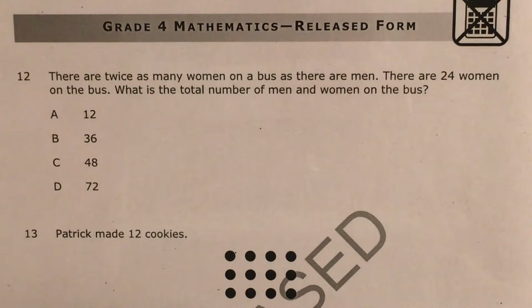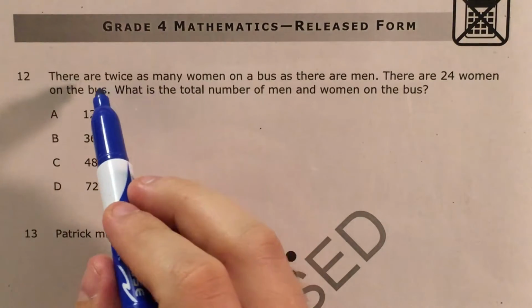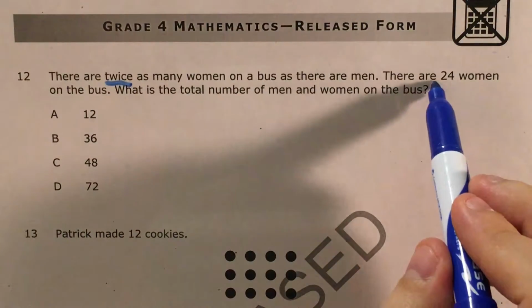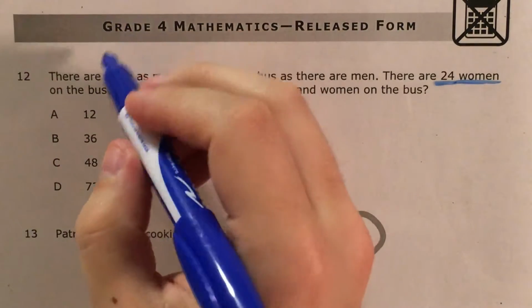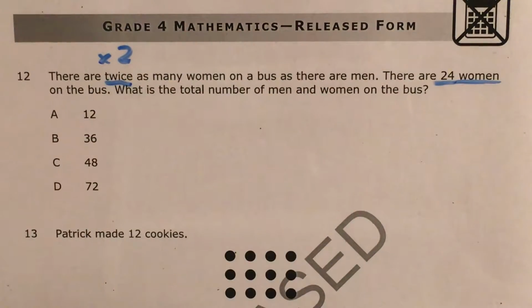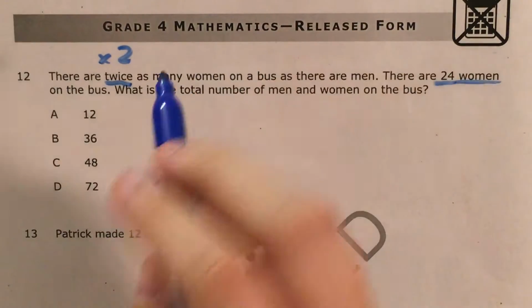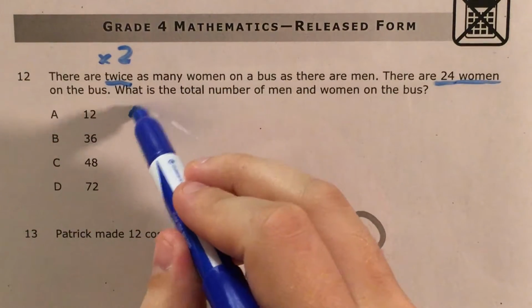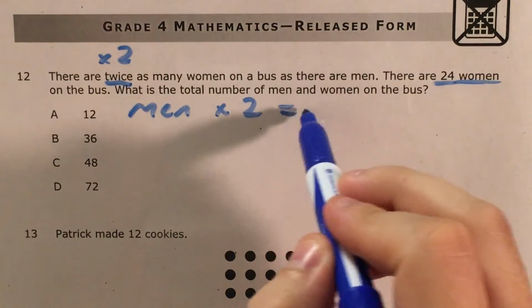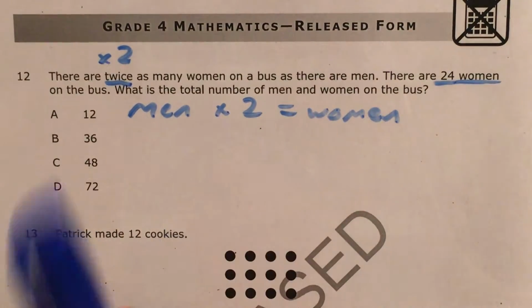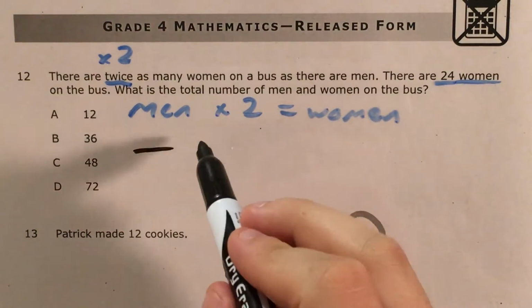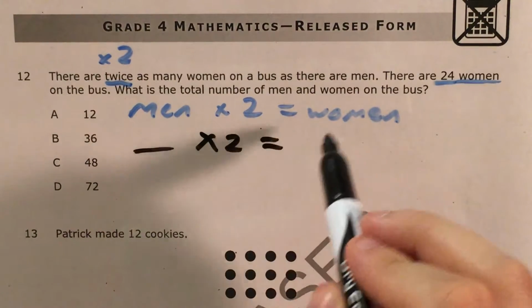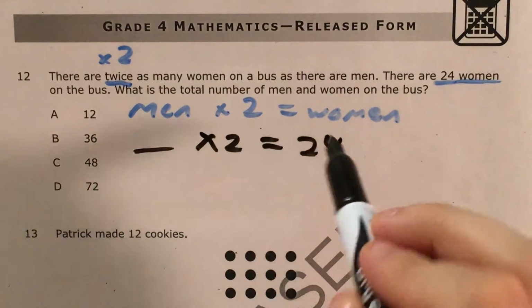So if we look at our problem, I'm going to underline some keywords. We have twice as many women, and there's 24 women. Twice tells me that I'm going to multiply something by 2. Specifically, since there's twice as many women as there are men, I know that however many men there are, I can multiply that by 2 to get the number of women. And I'm going to go ahead and fill in some of that information here. We don't know the men, but we know that when we multiply it by 2, it's going to equal the number of women, which the problem tells us is 24.